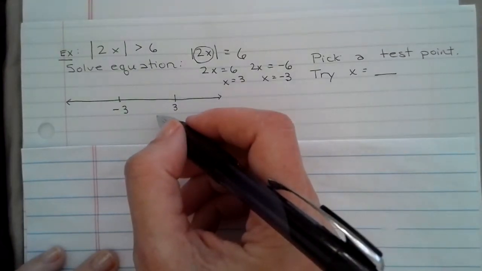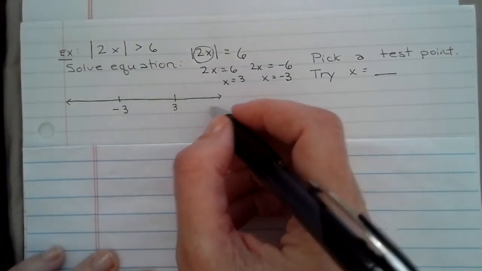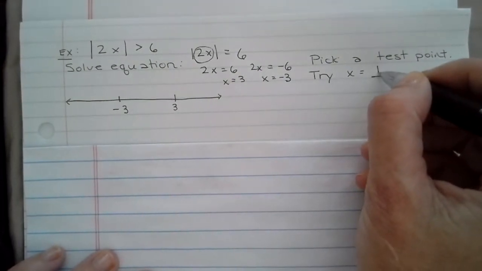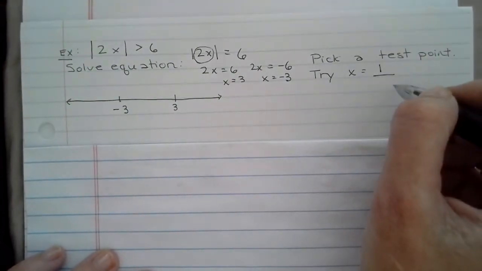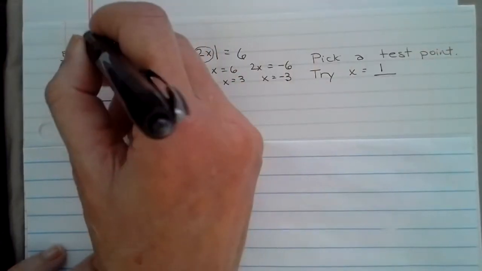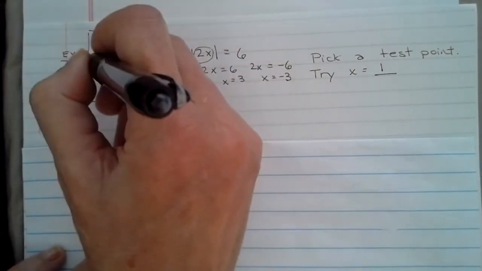So let's pick just one test point. Let's try, 0's easy, right? But let's try 1. I don't care what you plug in. You could try 2, you could try 100. It doesn't matter to me. I'm just going to try 1 because it's kind of easy. And I'm going to plug it back in here.